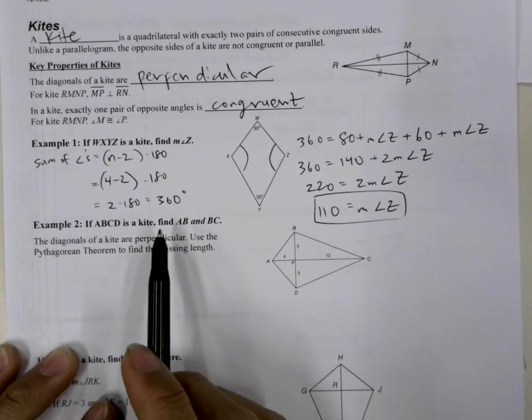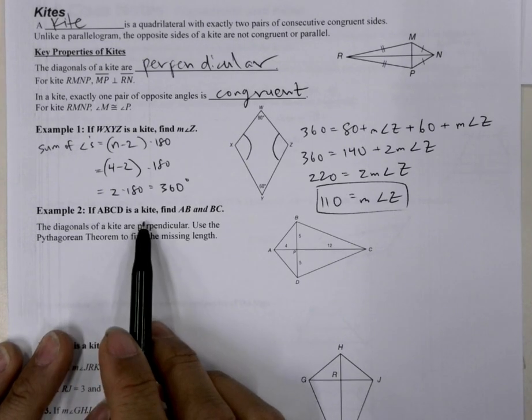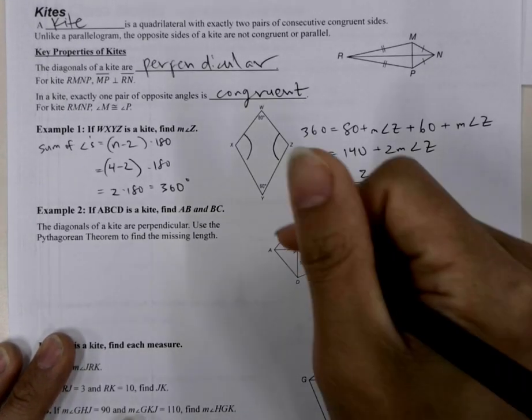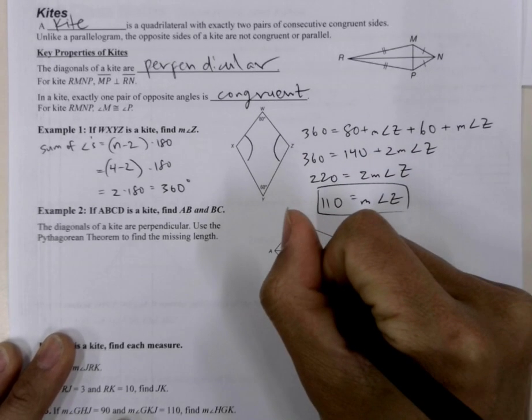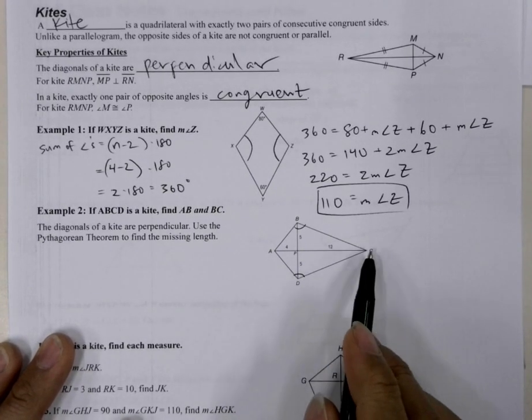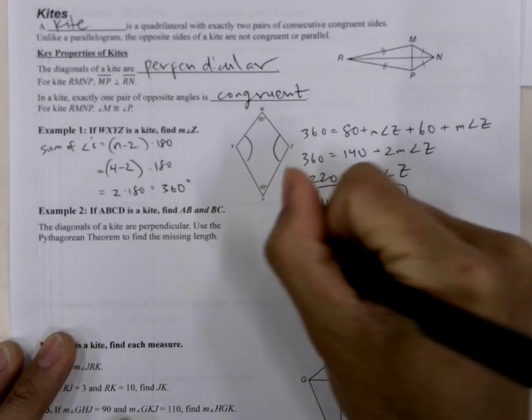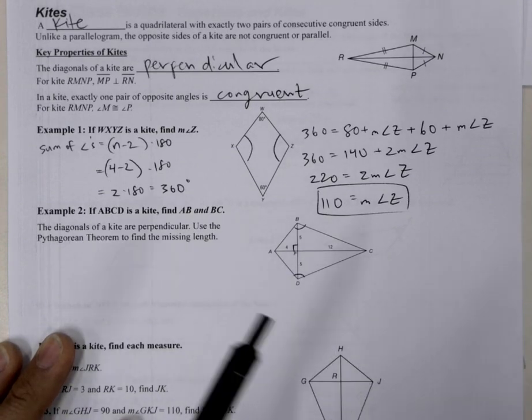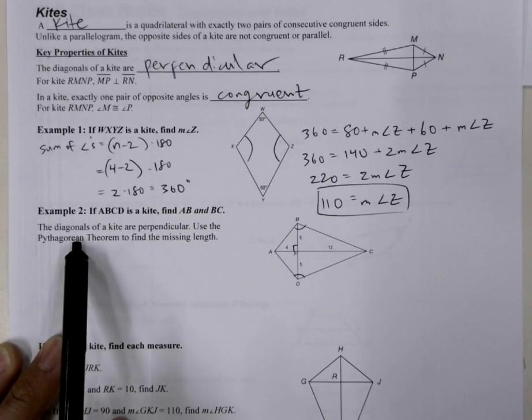All right. So let's look at the next problem. If a kite, so this here is a kite, our congruent angles would be B and D. Our diagonals are perpendicular, which means that this is a 90-degree angle, and all of those little angles there are 90-degree angles. And what are we trying to find?